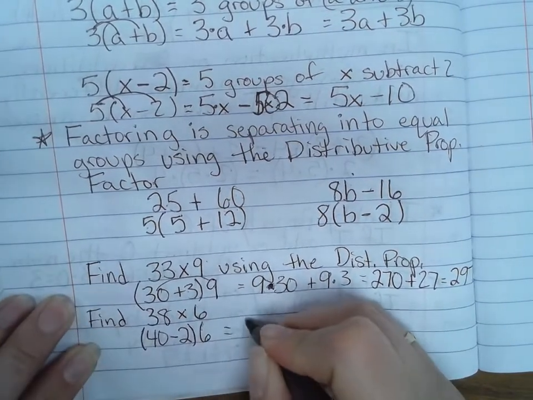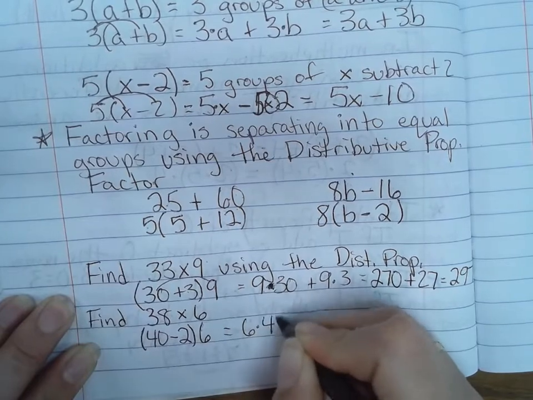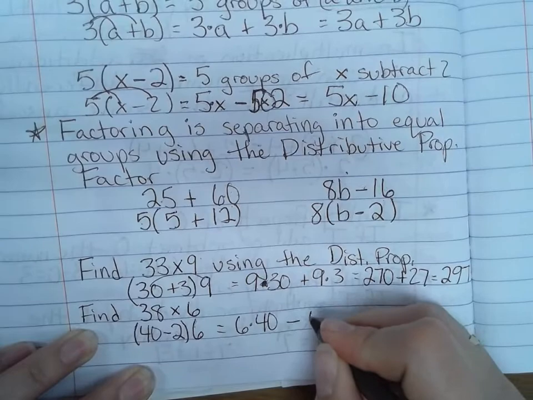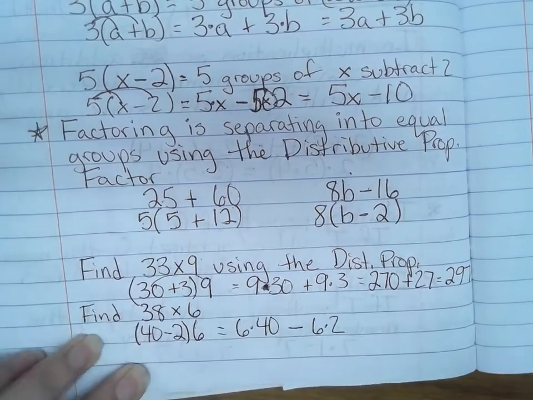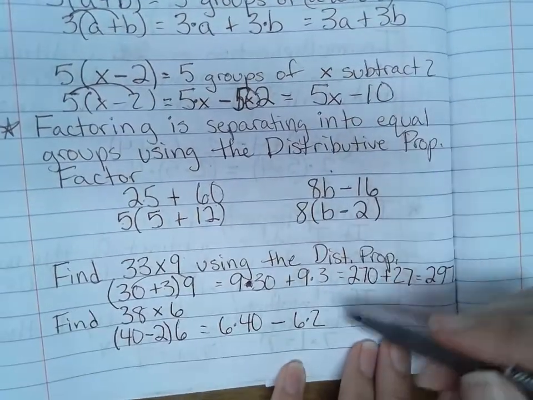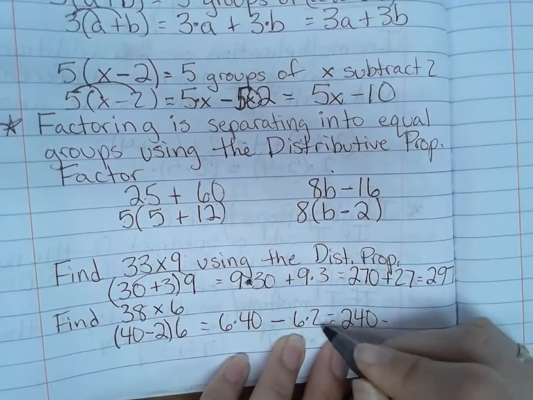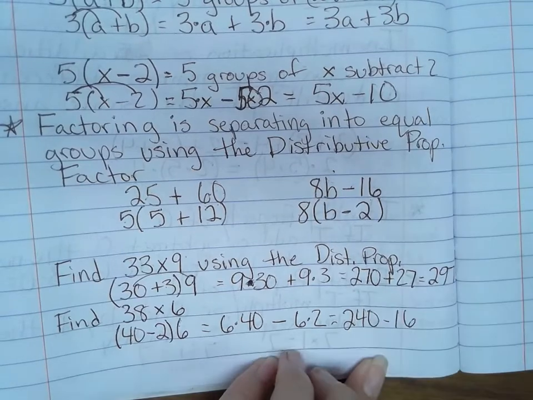So I can do 6 times 40 minus 6 times 2. My distributive property. 6 times 40 is 240. Minus 6 times 2 is 12.